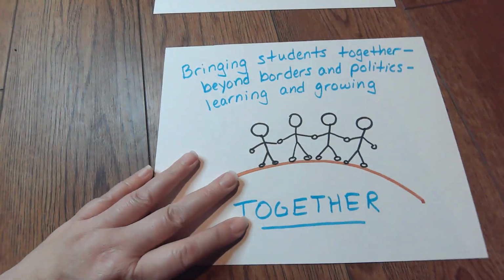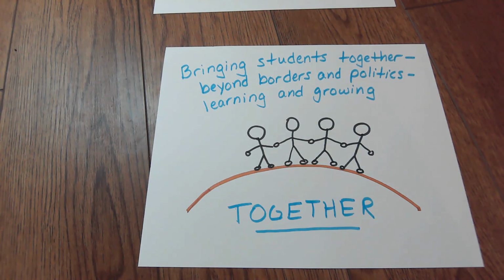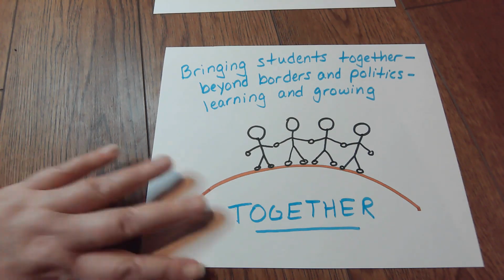Idealistically, these projects bring students together in a way that transcends borders and politics, fueled by a common interest in learning and growing. Of course, society may be a ways off from achieving such transcendence, but global collaboration between students may be the first technologically guided steps.